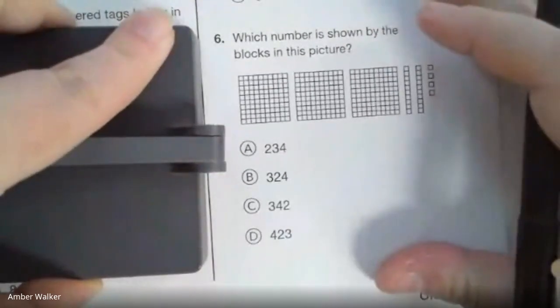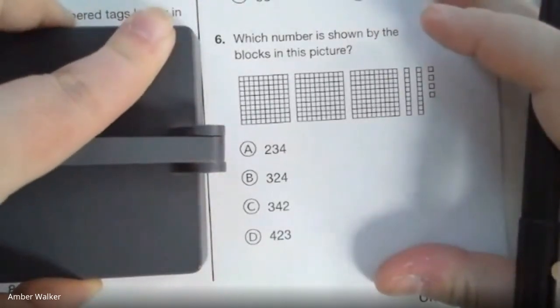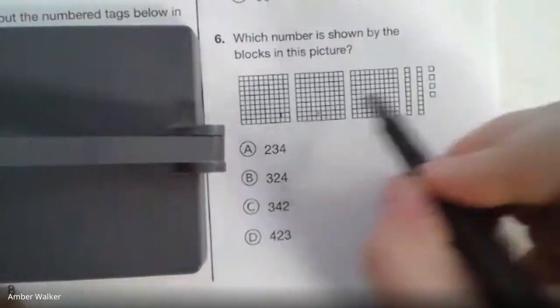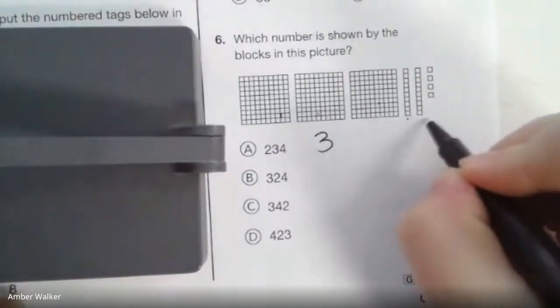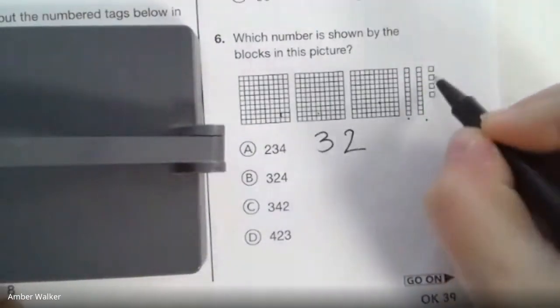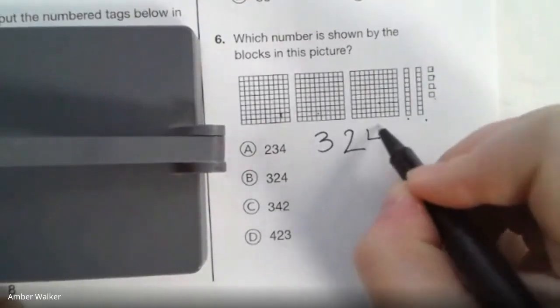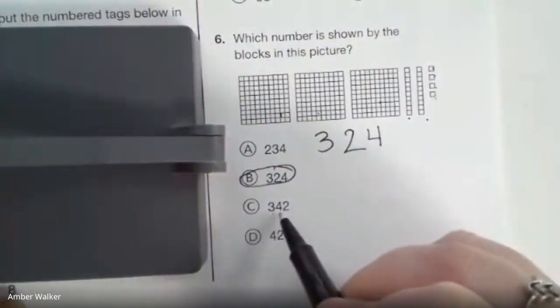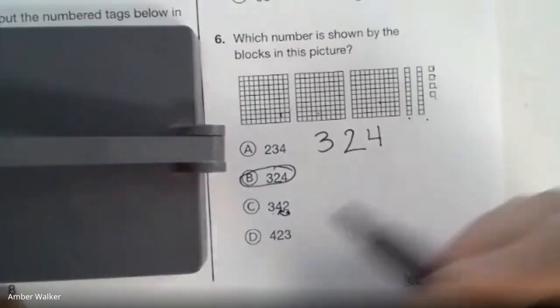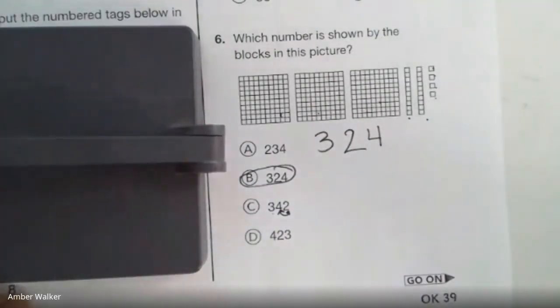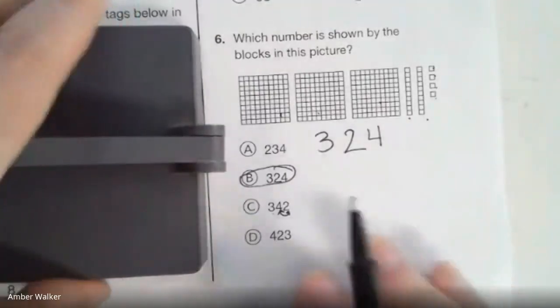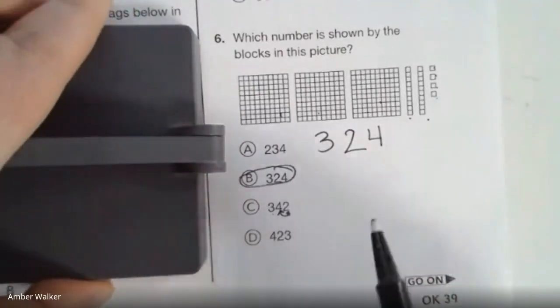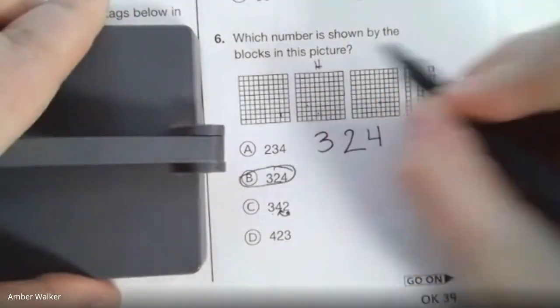Number 6, which number is shown by the blocks in this picture? I have 3 hundredths, 2 tenths, and 4 ones. 324. Look at their tricks. They tried to throw you off right there. They just mixed all those numbers up in all kinds of orders. Make sure you know which block goes with it. These are hundredths, these are tenths.